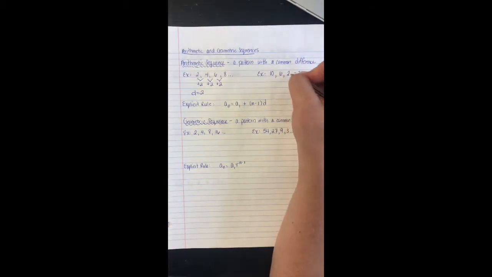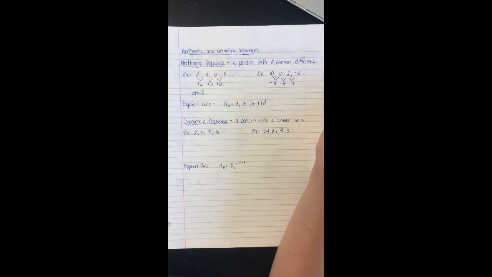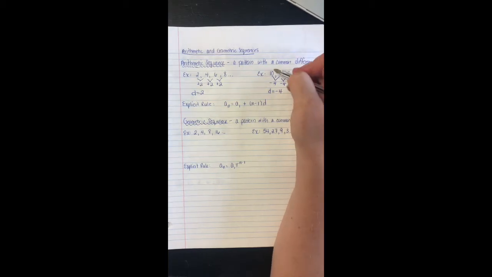Okay? In my second example, 10, 6, 2, negative 2. Again, you have to think about what you are constantly changing by. We're subtracting 4 and subtracting 4 and subtracting 4. Another way of figuring out that the common difference is negative 4: 6 minus 10 is negative 4. 2 minus 6 is negative 4. Negative 2 minus 2 is negative 4. A number minus the previous number is the common difference.